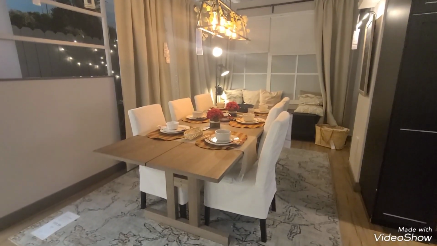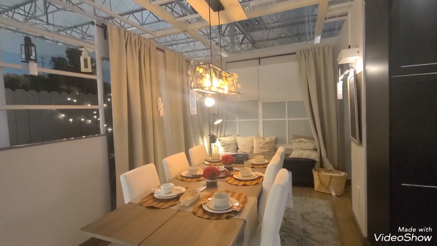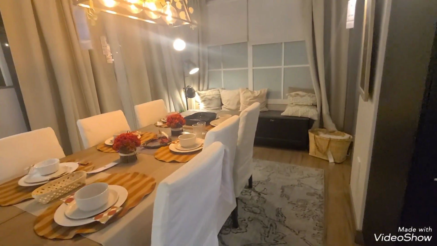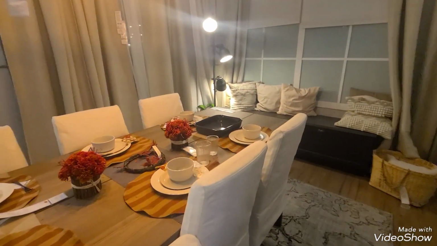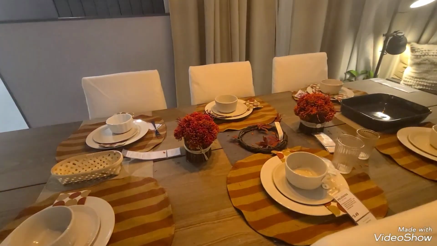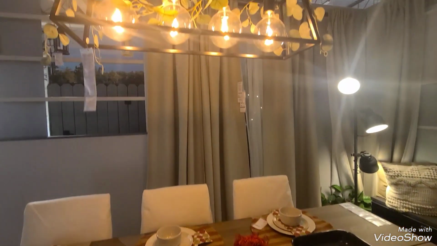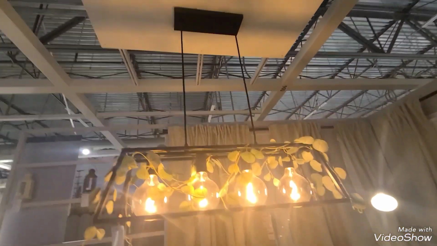I like in this dining area how they use different materials and textures in the cushions, in the table, with the chairs, and this window bay, how they use the storage underneath this, and the total vibe is really great here.